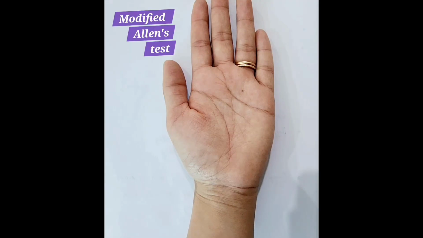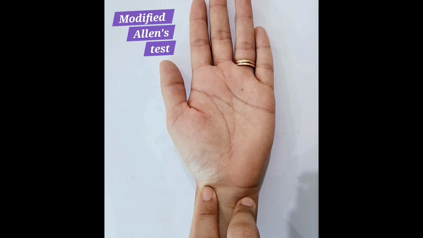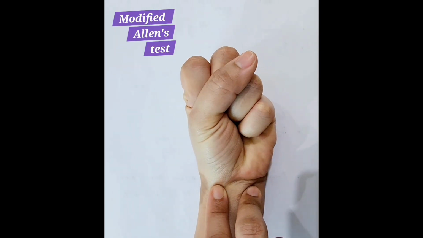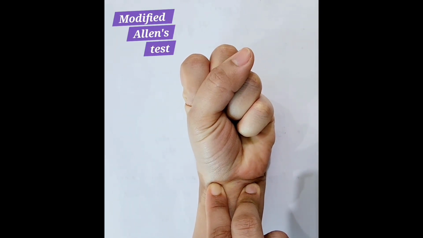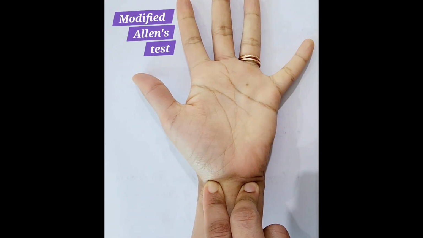To perform the modified Allen's test, the examiner must place one hand over the radial artery and the other hand over the ulnar artery, and feel for the pulsations. Then ask the patient to quickly clench and open the fist so as to drain away the blood. Then compress both the arteries together to make sure there is pallor in the hand.